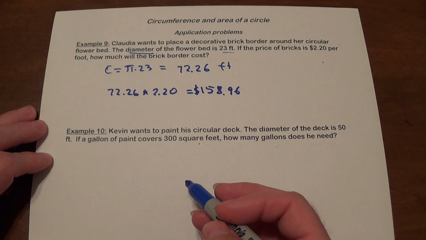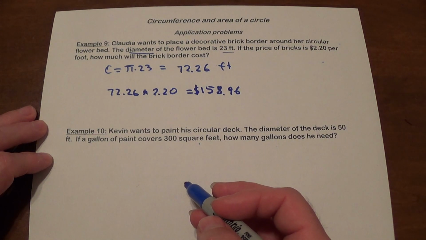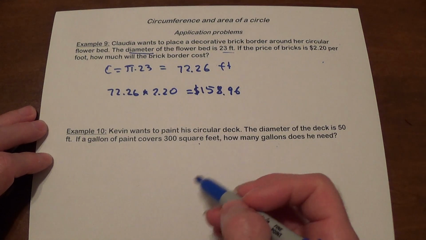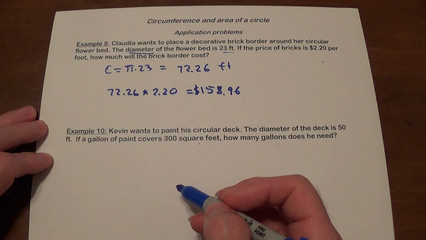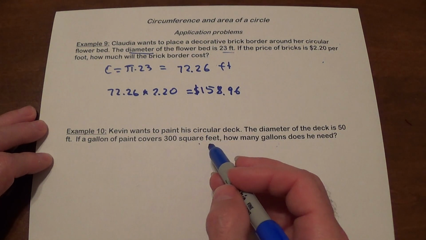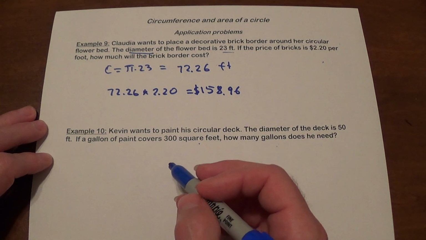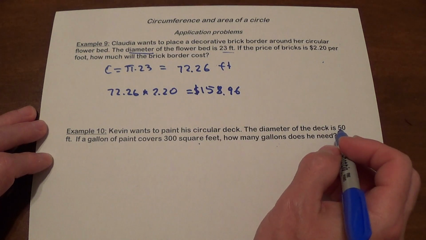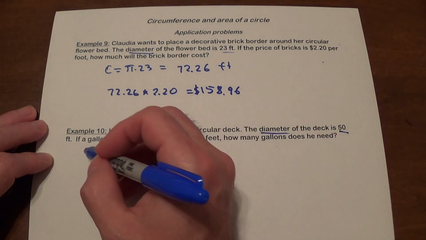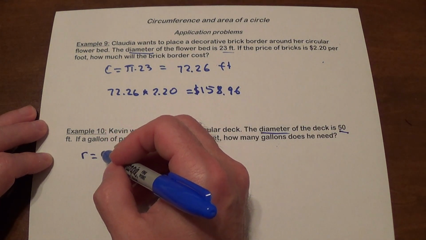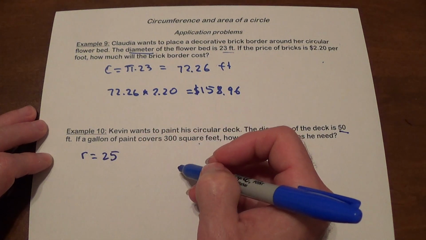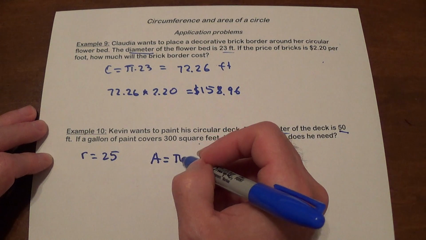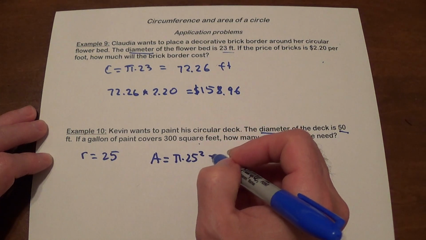Kevin wants to paint his circular deck. The diameter of the deck is 50 feet. If a gallon of paint covers 300 square feet, how many gallons does he need? Well, we're talking about painting and square footage, so this is the area problem. First thing we need to do is find the area of the deck, but you need to be careful. This is the diameter, so the radius here is going to be half of that, which is 25. Then the area is going to be pi times 25 squared.